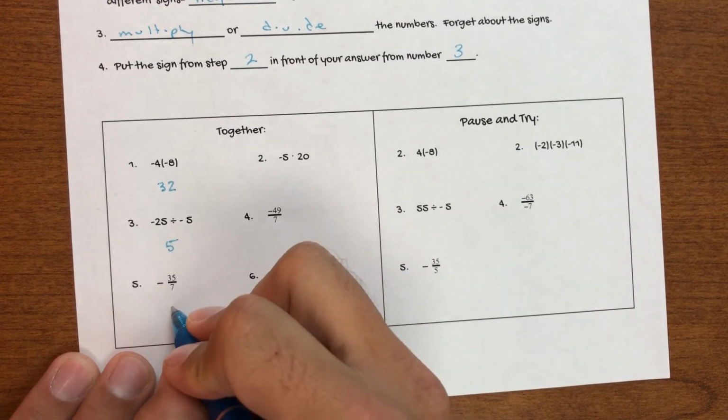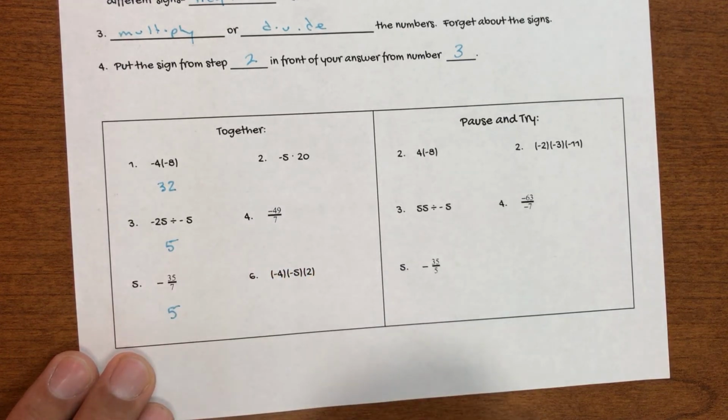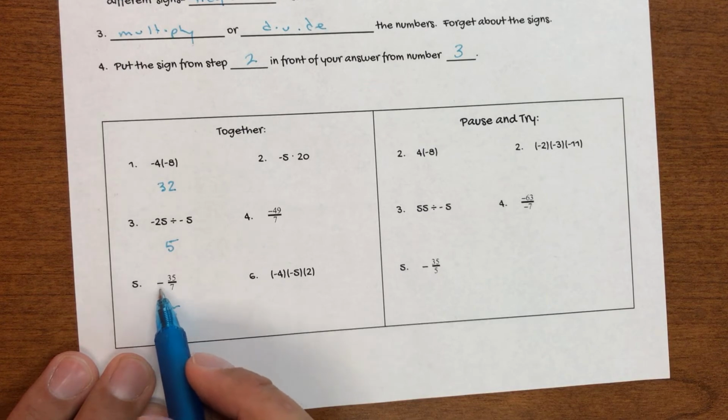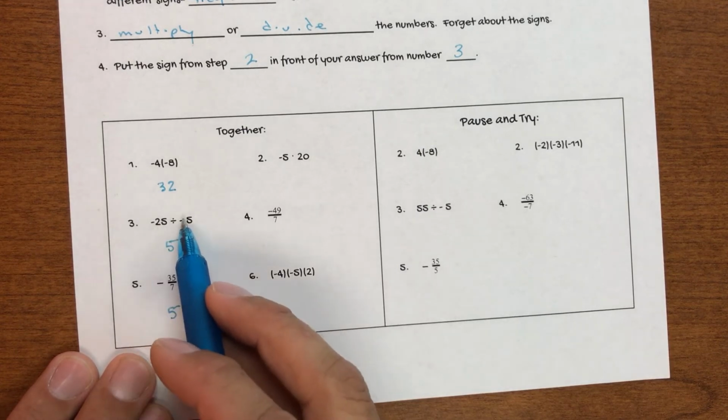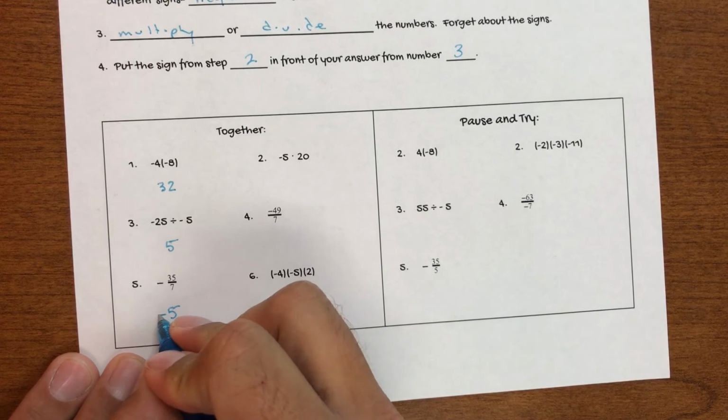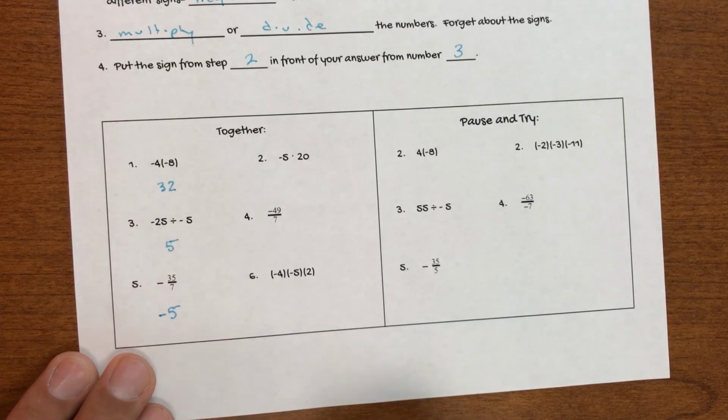35 divided by 7, I know that that's 5. Now I'm going to look at the signs. I've got one negative floating out here, all by itself. I don't have 2 negatives. I don't have 2 positives. I've just got 1 negative, which means my answer is going to be a negative 5. And we'll go in more depth later this week on those ones.